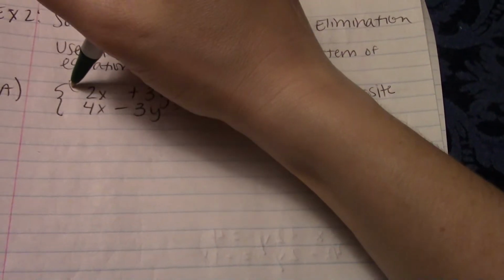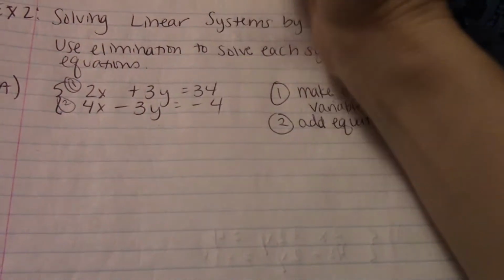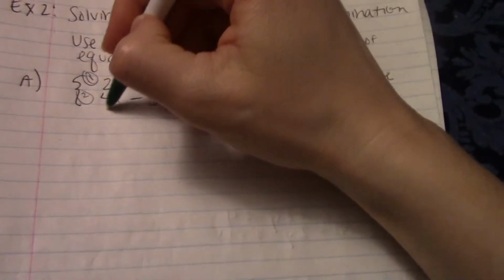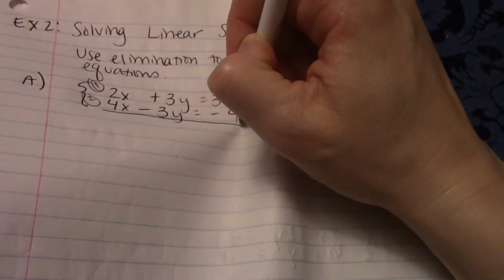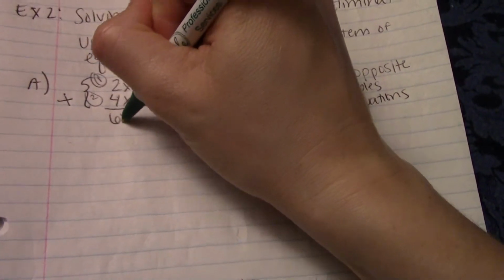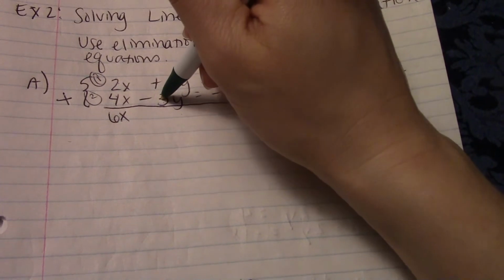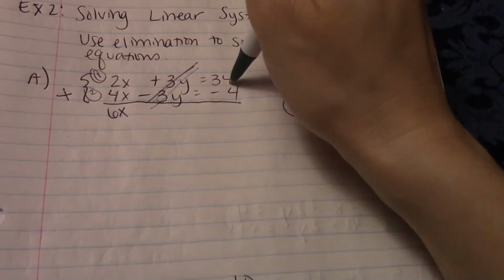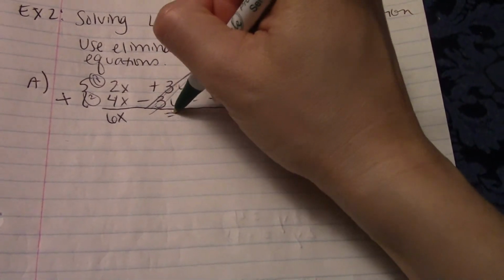So we've got equation 1 and equation 2. Remember I already said that we've got 3 and negative 3. So when I add, I'm literally just going to take and put a line here and add them. So 2 plus 4 makes 6x. 3 plus negative 3, all of this goes away. It's no longer here. Then 34 plus negative 4 makes 30.